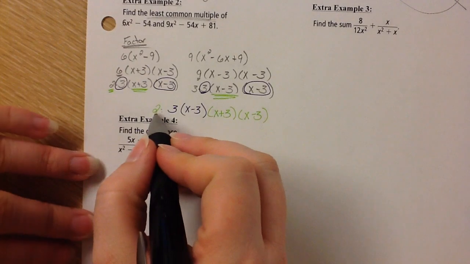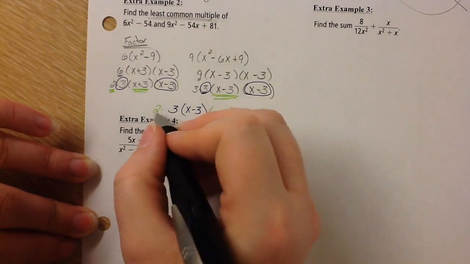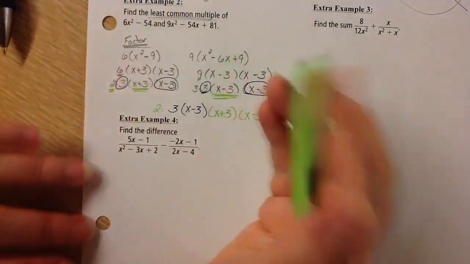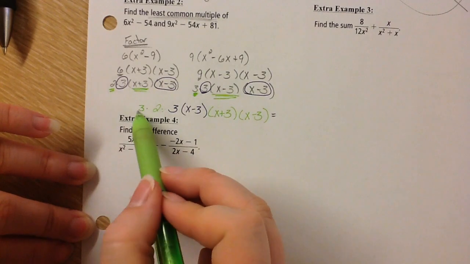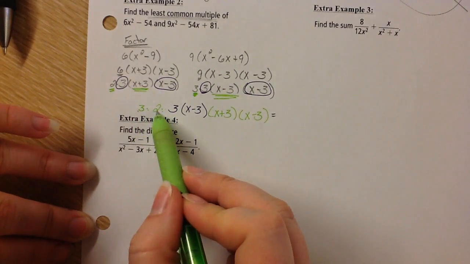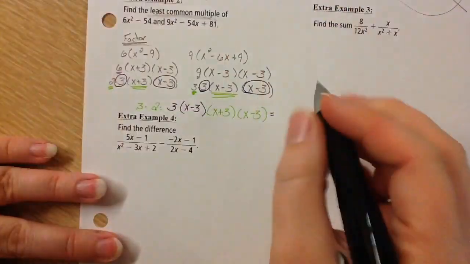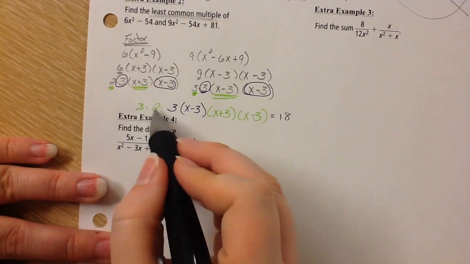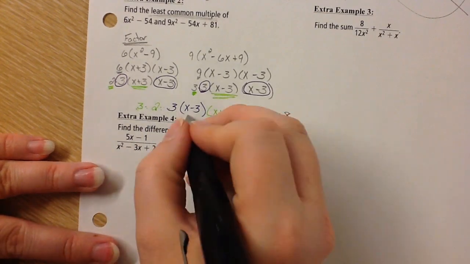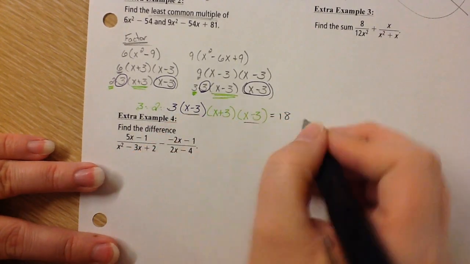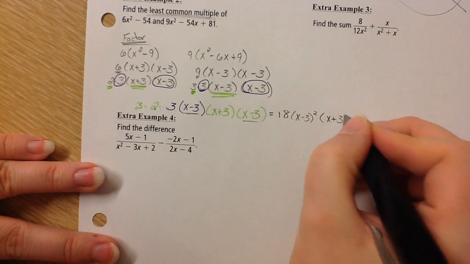So for the common multiple, if we multiply this all out, it would be 2 times 3, which is, oh wait, we forgot one. I forgot this 3. Okay, 3 times 2 times 3, 3 times 2 is 6, times 3, 18. And then an x minus 3, but I've got 2 of them, and an x plus 3.